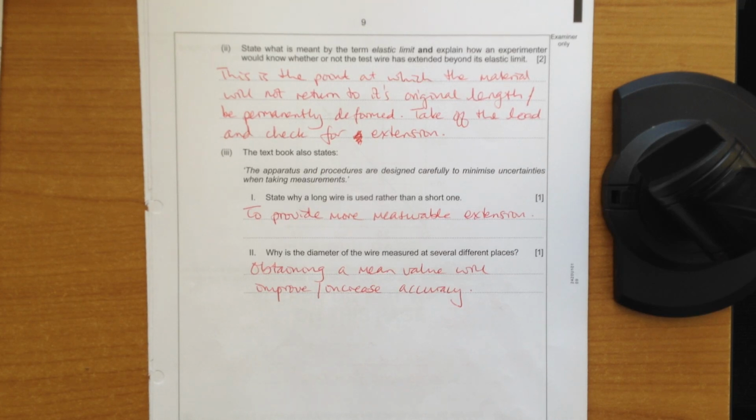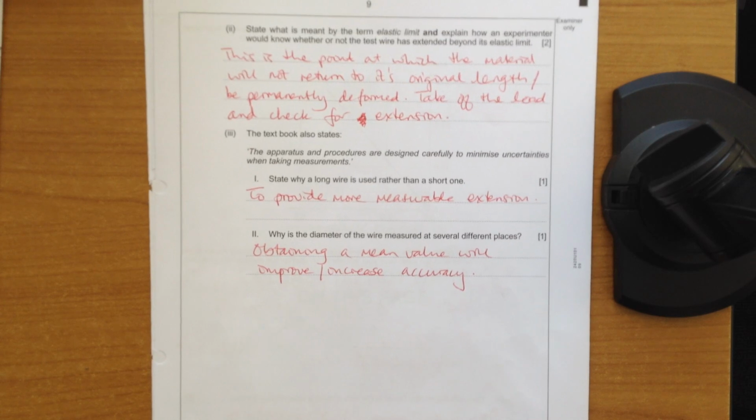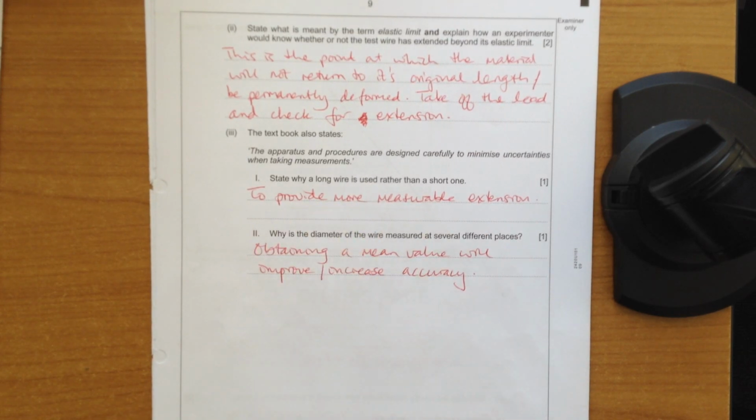There's been permanent deformation. To explain how you would know whether or not it has extended beyond it, you would just take off the weights, take off the load, and check that it goes back to the original length, or is there an extension implying deformation. State why a long wire is used rather than a short one. Obviously the longer the wire, the more extension will be produced and the easier it will be to measure accurately.